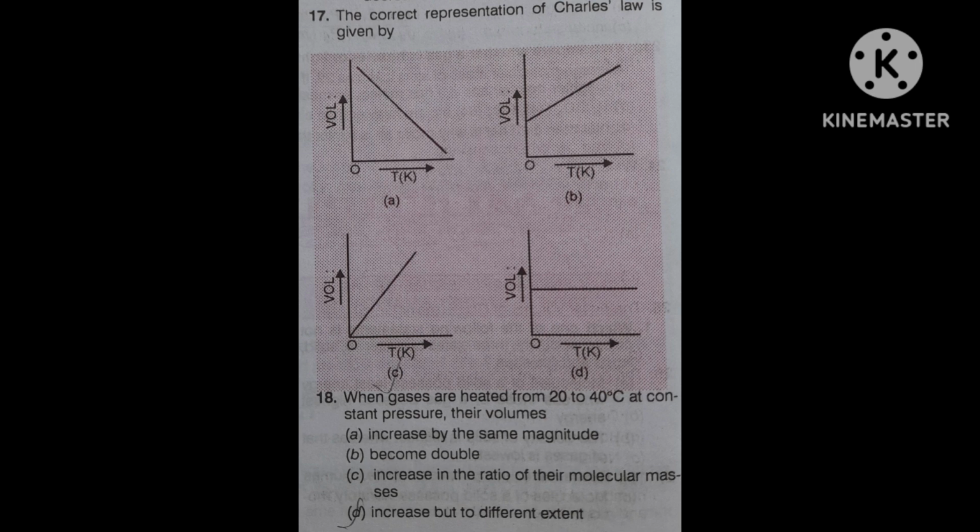Just think in a proper way, you will get the answer. I will tell the answer and explanation. Just think in a fast way, in the right direction.